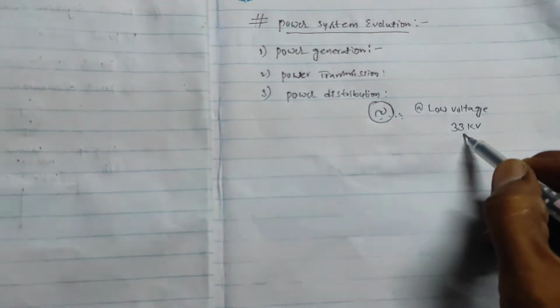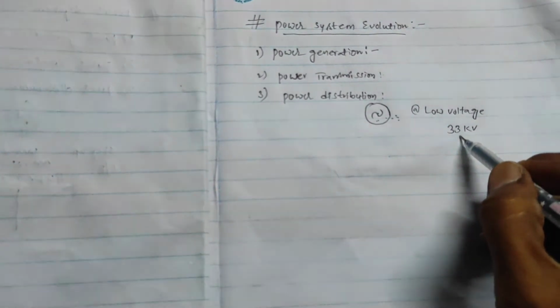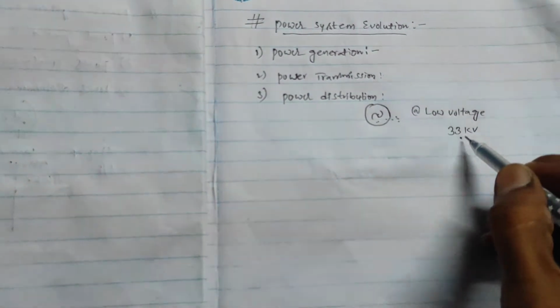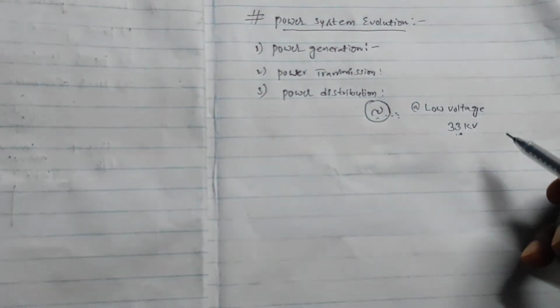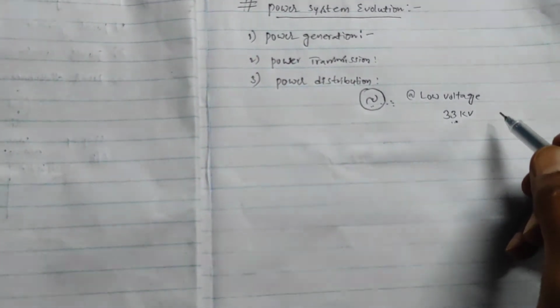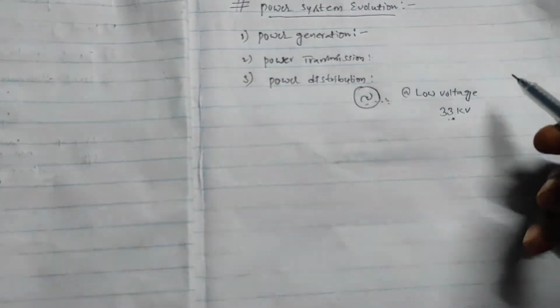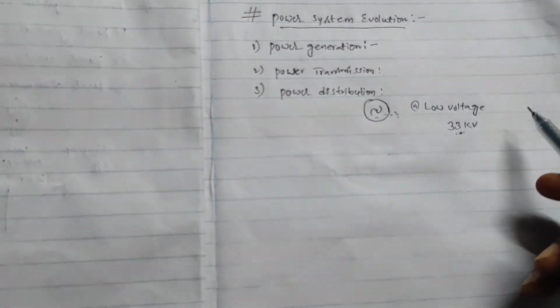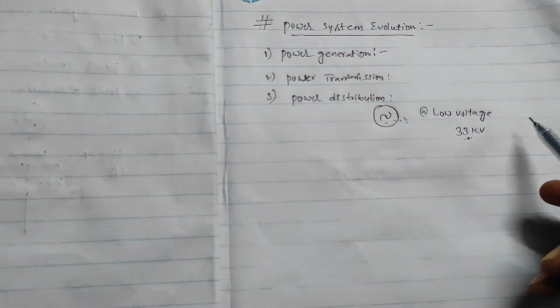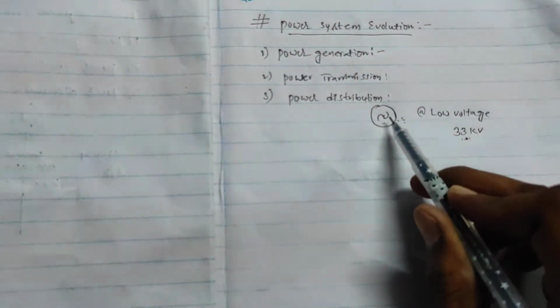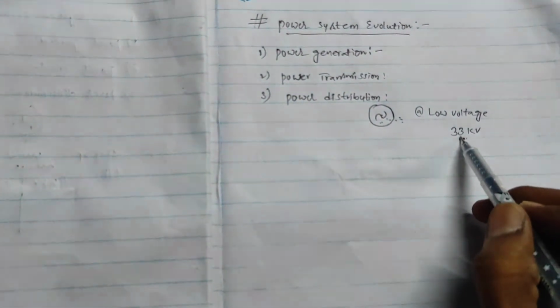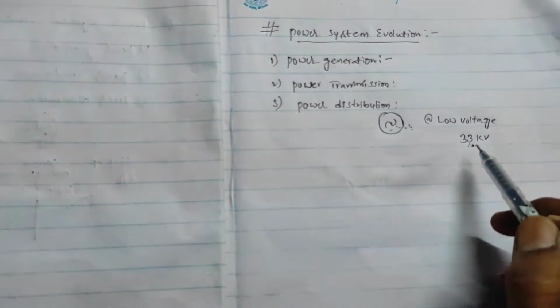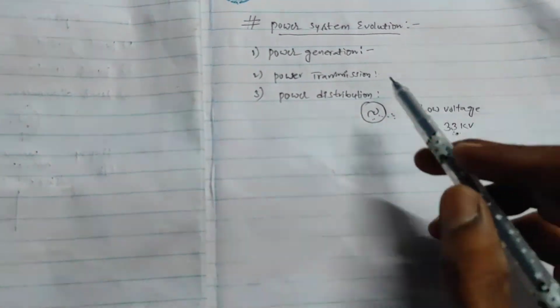So we don't generate power beyond 33 kV, and it is not advisable to generate electric power at generating stations beyond this voltage because of the insulation problem. So whatever power we are generating at generating stations at low voltage will not be directly transmitted to the power transmission network.